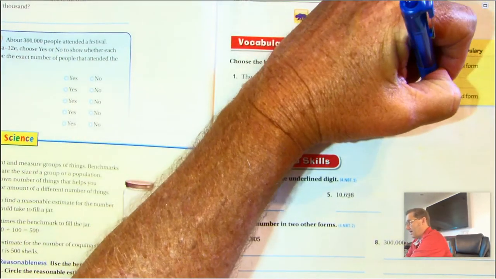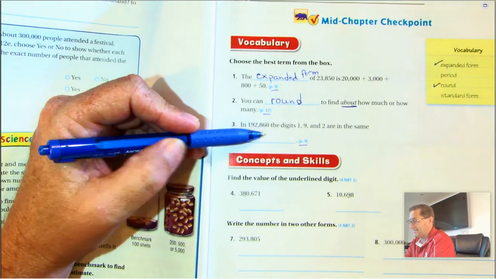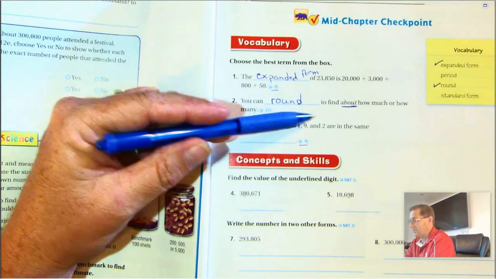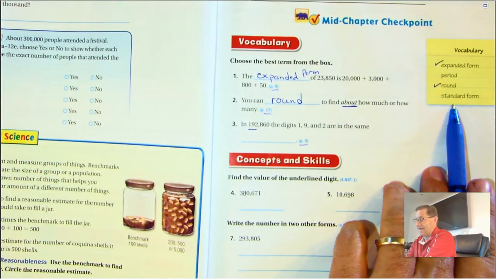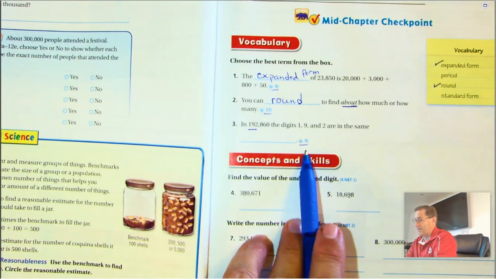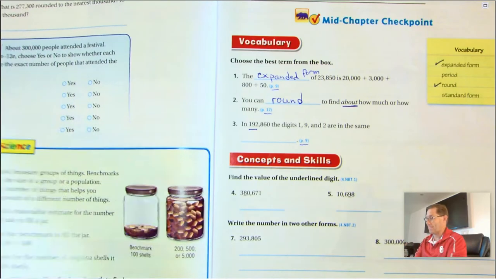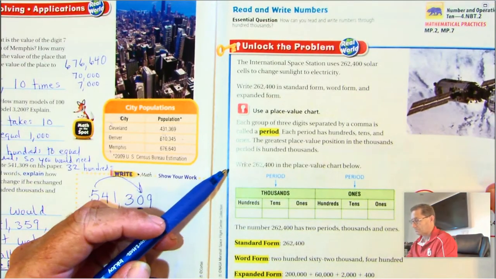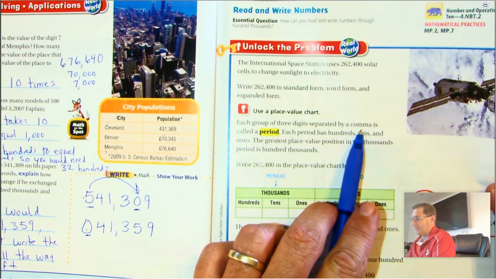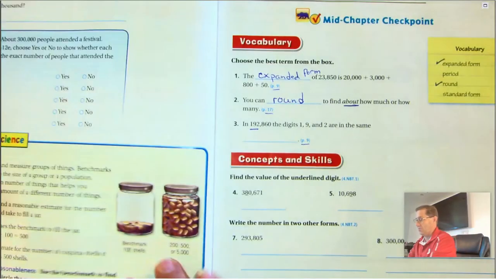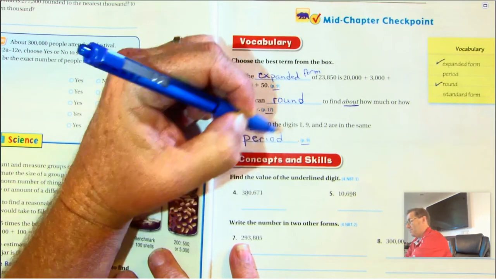Okay, and so we've used round and we've used expanded. In 192,860, the digits 1, 9, and 2 are in the same what? Are they in the same standard form or the same period? And it says look on page 9. Okay, so let's go back to page 9. Each group of 3 digits separated by a comma is called a period. All right, so 192 is in the same period.